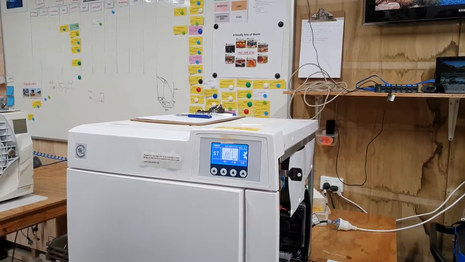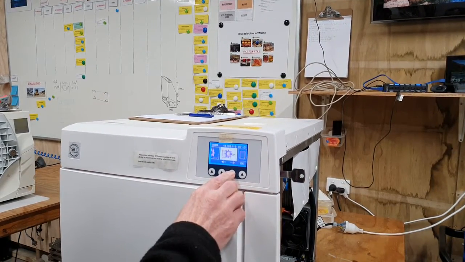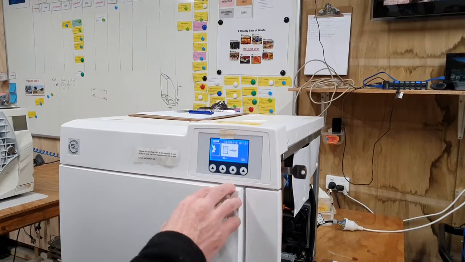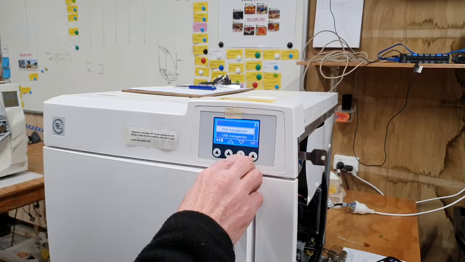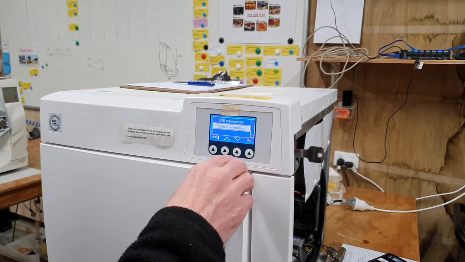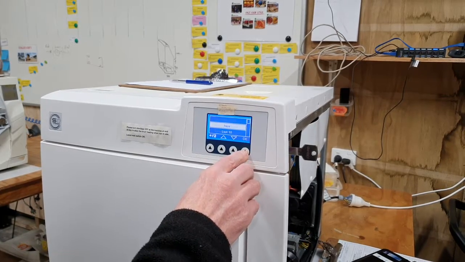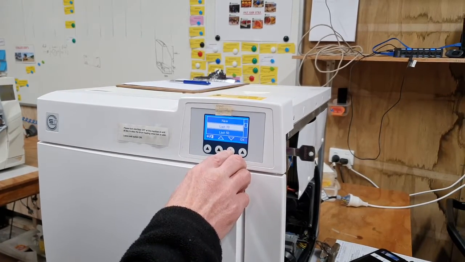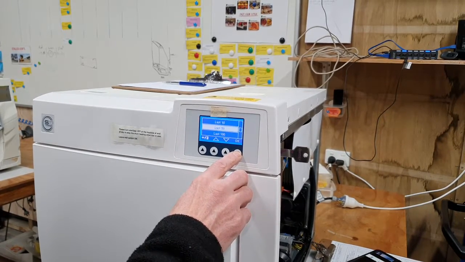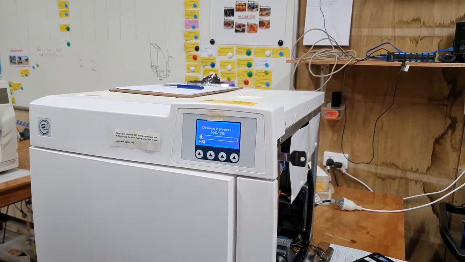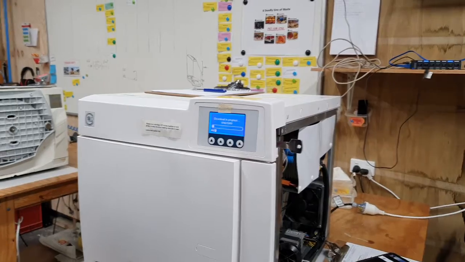It's acknowledged the USB stick, so we're going to come along here using these two buttons. So we're into USB management, and we press OK, and we want USB management here. So we went too far. So that's the one, USB management, press OK, and we want to go for the last 50, and then press OK. And it starts downloading.